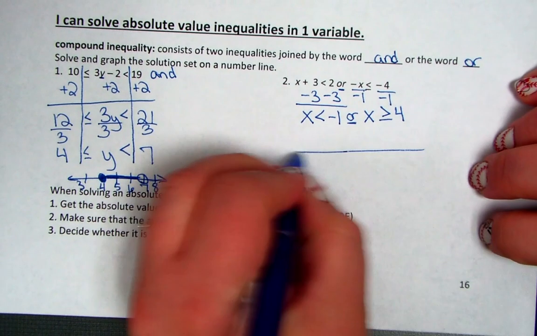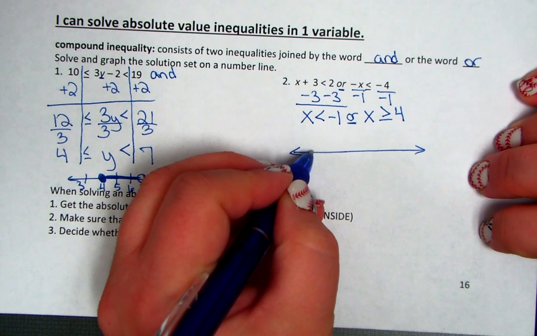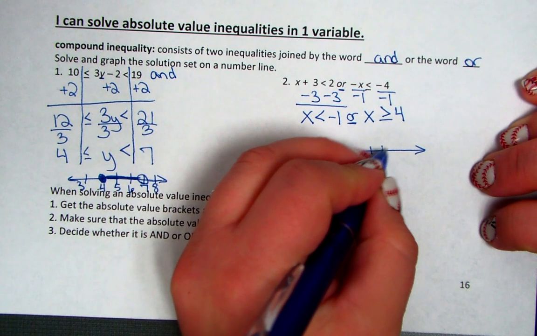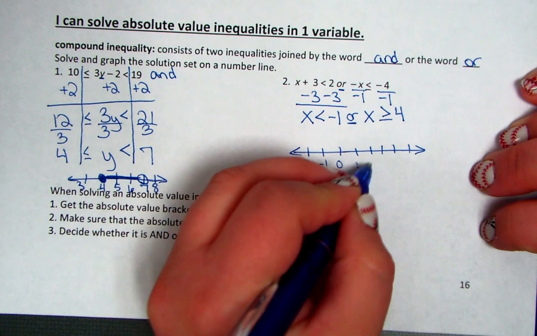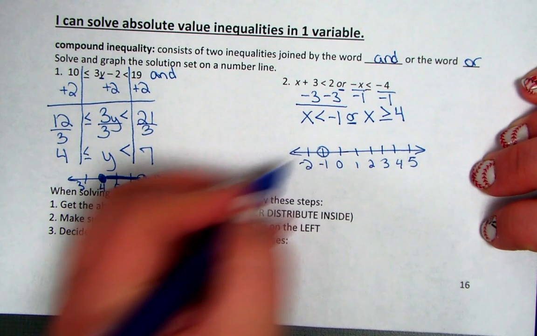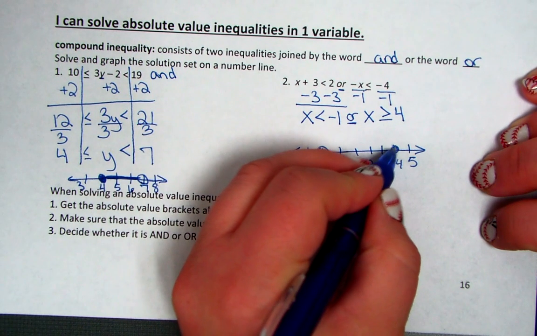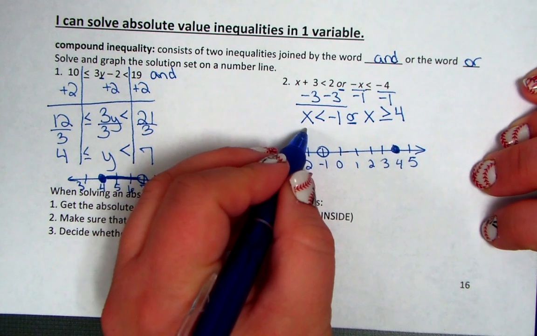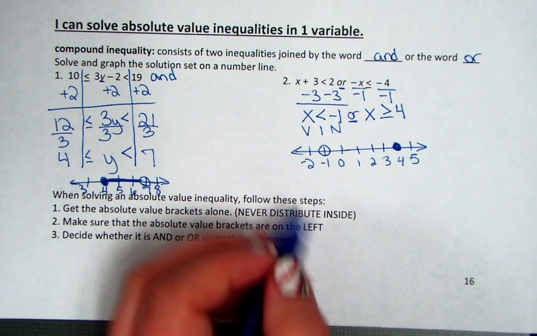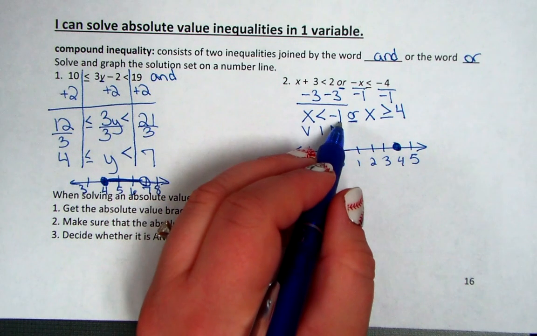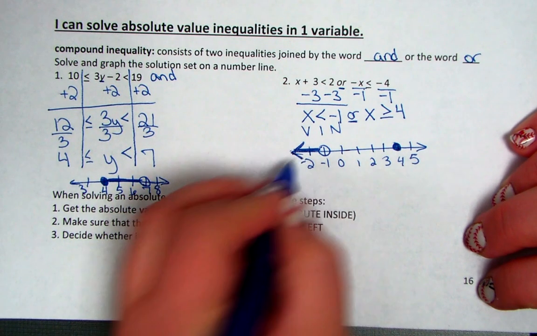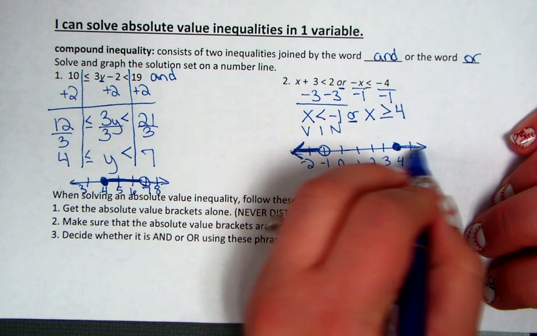So writing the word OR is incredibly important so that you are specific about what you want your solution to be. Graphing it, we set it up the same way, enough numbers to include all of the numbers in our solution. So -2, -1, 0, 1, 2, 3, 4, 5. And we use an open dot on -1, a closed dot on 4. And since these are two separate inequalities, we're going to graph them the same way that we did the ones that were all by themselves in the last standard. Check to make sure they're in proper form, which they are. Variable first, then the inequality, then the number. And we are going to shade in the direction that it's pointing. Pointing to the left, shade to the left. This one, pointing to the right, shade to the right.